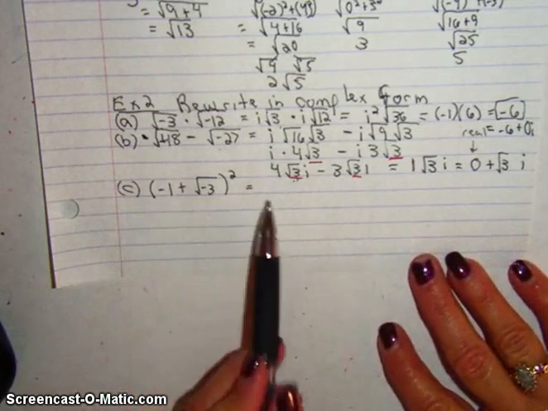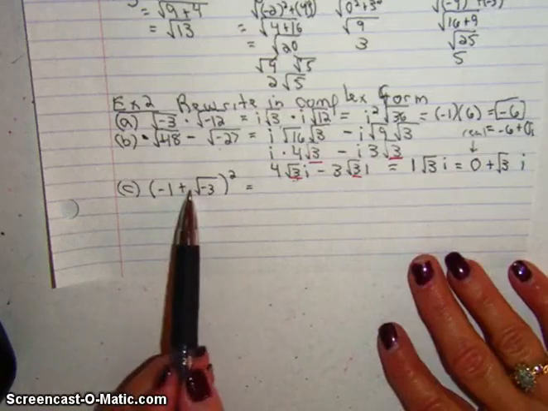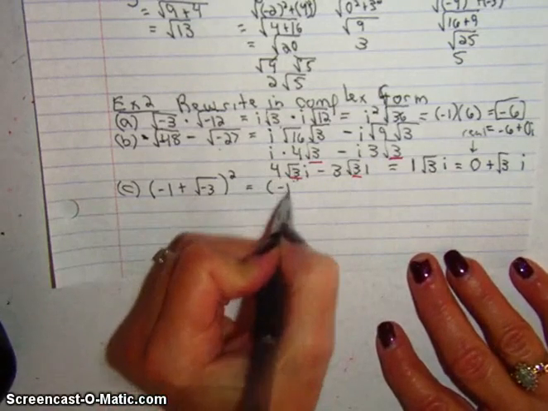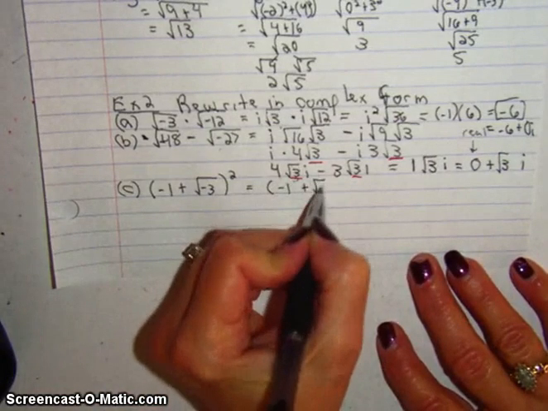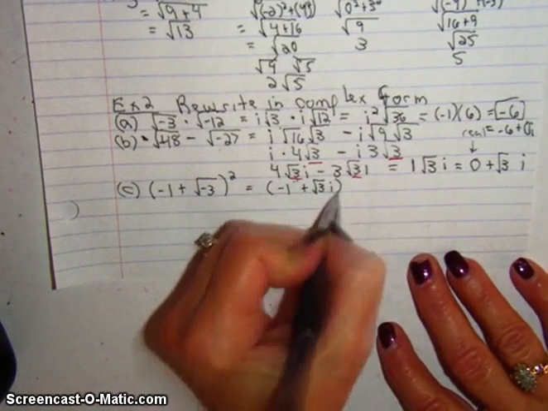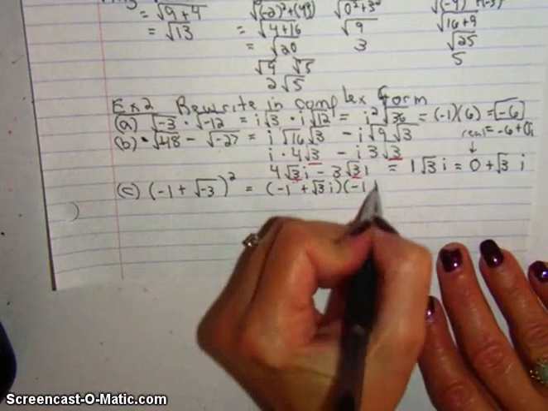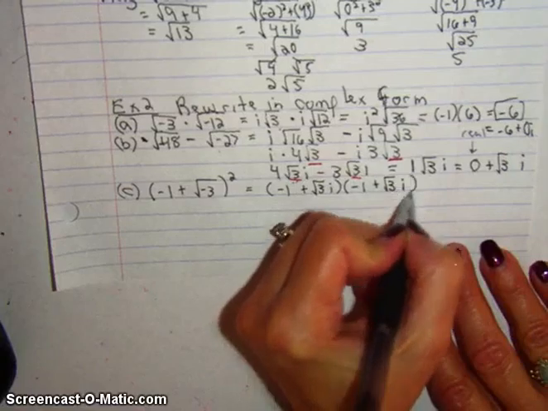Before we FOIL, can we write it now twice times itself? And in the process, can we pull out the i right away? So negative 1 plus root 3 i times negative 1 plus root 3 i.